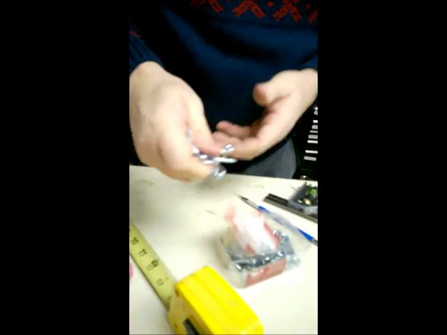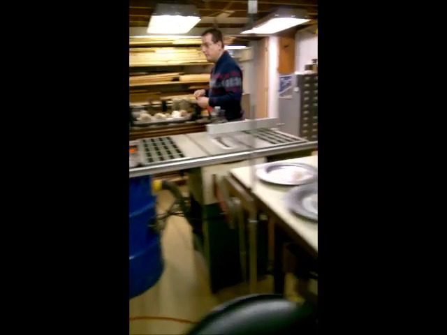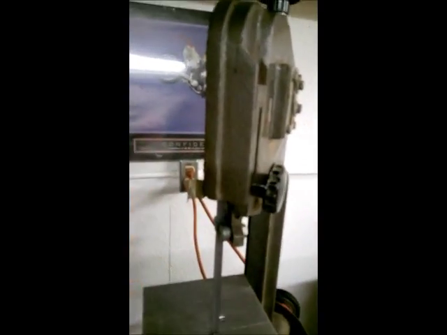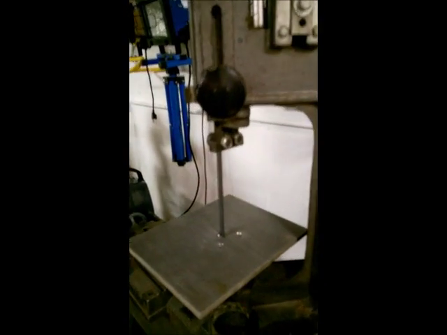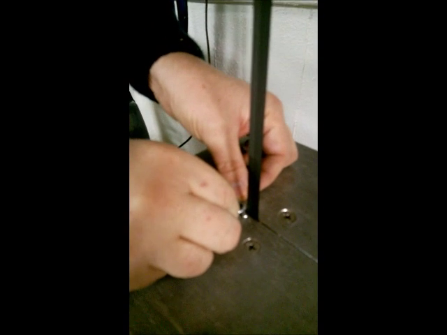So I've got to take these here, and I'm going to turn these eyelets into hooks. This is a metal, this is called a band saw. It's a metal band that goes around and around and around. And it's like this, so I have to be very careful. So now I'm going to take this eye hook, this eyelet screw, and make it into a hook. So I'm going to take this here, I got to be very careful.